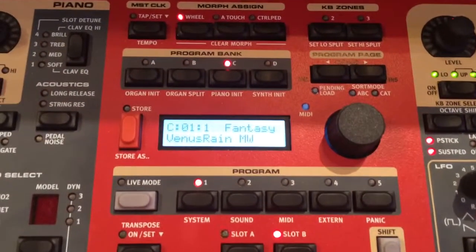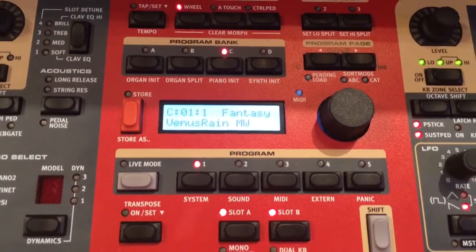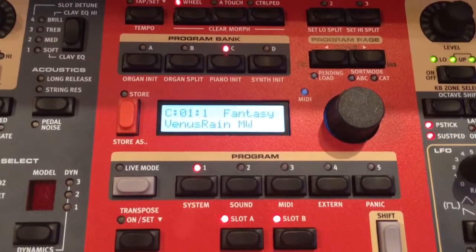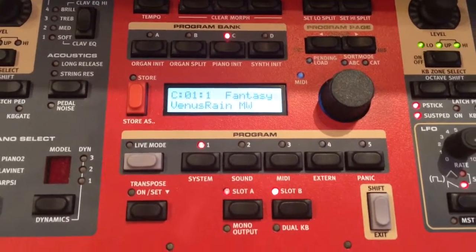But let's say that we're in practice and John says, I need you to play an organ on this song, maybe something different than we usually use. Okay, so there's a couple of ways that we can do that.